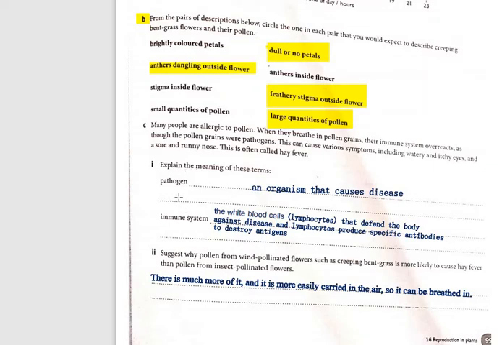Explain the meaning of these terms: pathogen, an organism that causes a disease, or you can say a disease causing organism. Immune system, the white blood cells, which are literally the lymphocytes, they defend the body against disease, and lymphocytes produce specific antibodies to destroy antigens. Looking at this question, you can just say it's like 1 mark each.